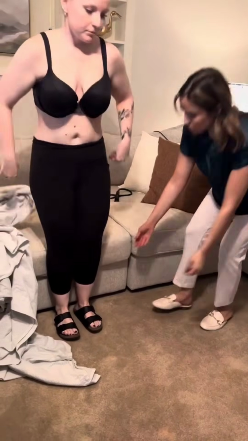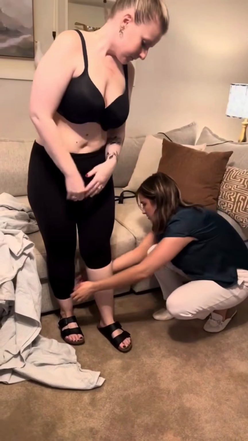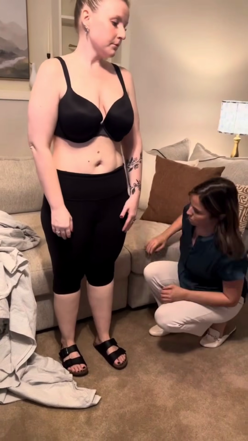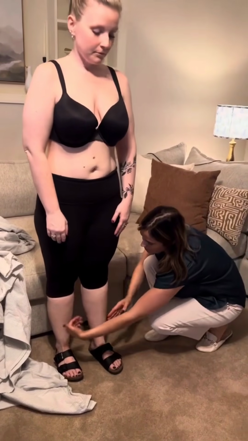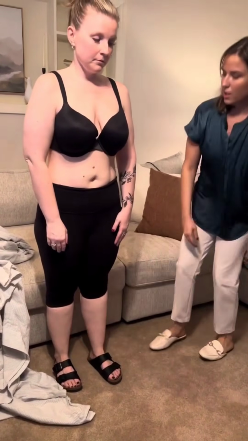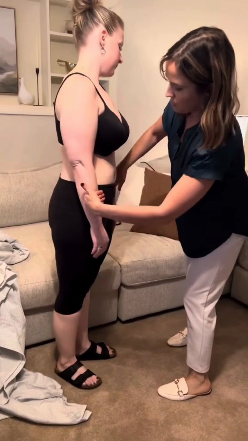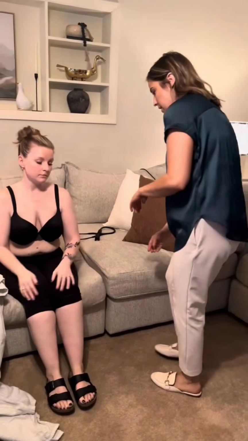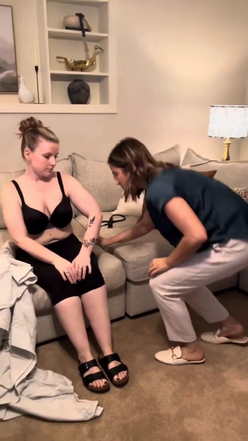I'm just going to pull these up a little and see if I see any varicose veins, which I do not. I'm going to feel the temperature. It's warm, equal on both sides, as well as your arms. All right, you can sit back down. I'm going to feel for the inguinal nodes, so right in here.